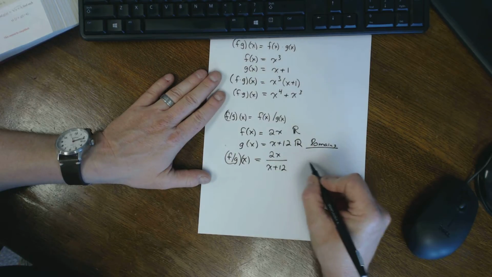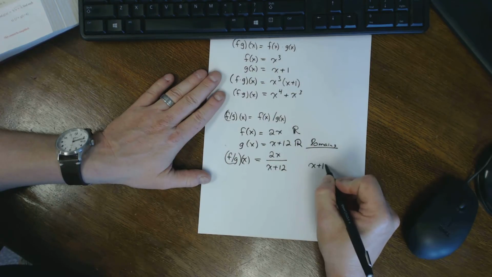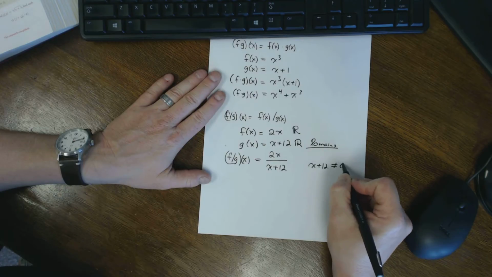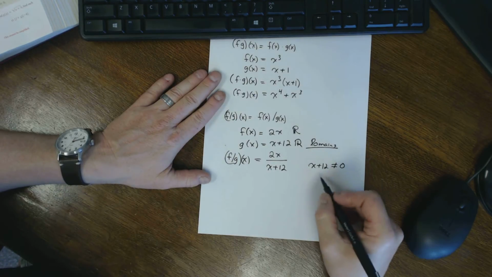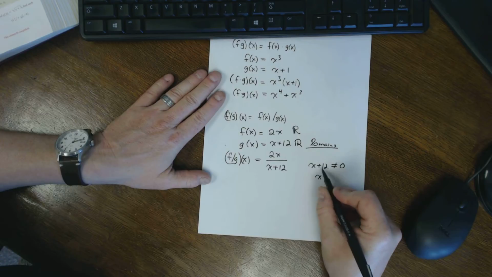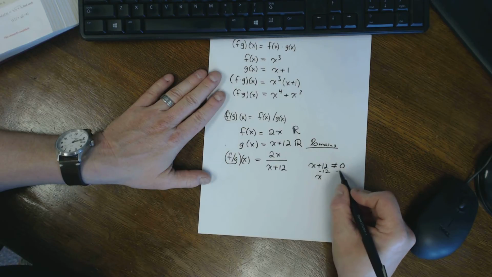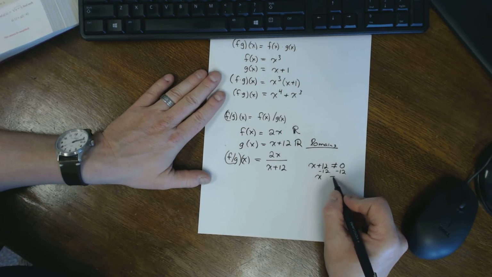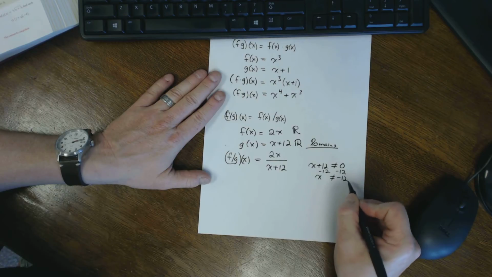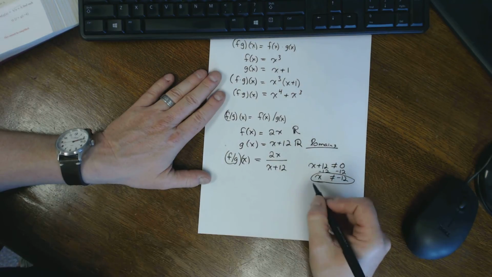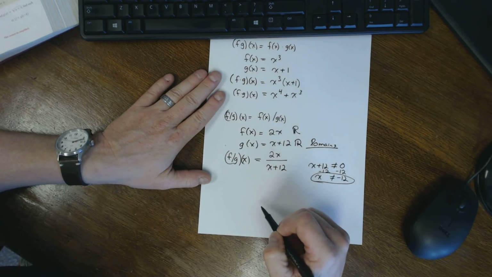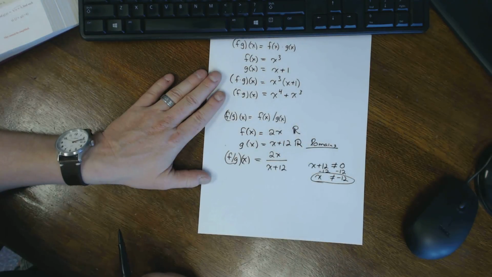So we need to make sure that x plus 12 does not equal 0. Solve this little mini equation here by subtracting 12 from both sides, and we're going to get x is not equal to negative 12. So we need to make sure that we have this restriction on our domain when we combine these two functions together using this quotient rule.